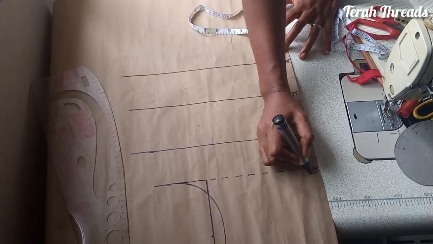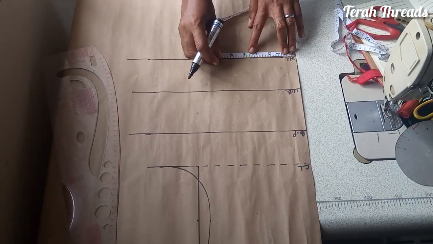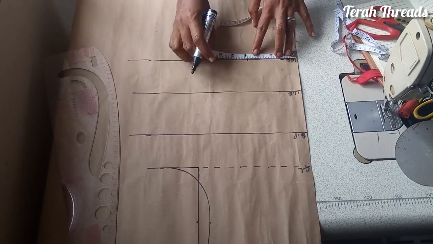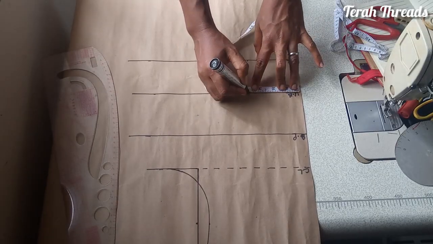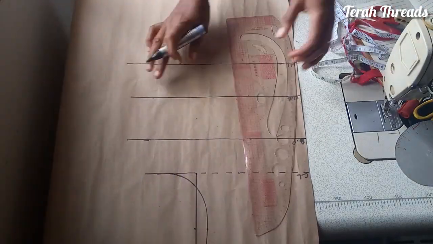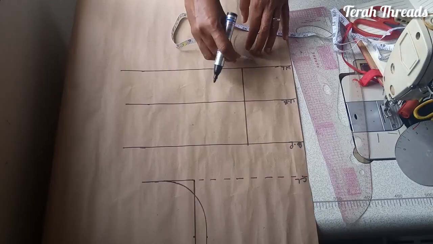So labeling the lines. On the waistline, you measure your nipple to nipple distance divided by 2. My 7.5 divided by 2, that's 3/4 inch. I'll measure the same thing on the waistline, on the under bust, and on the bust point. Okay, then you connect it this way.